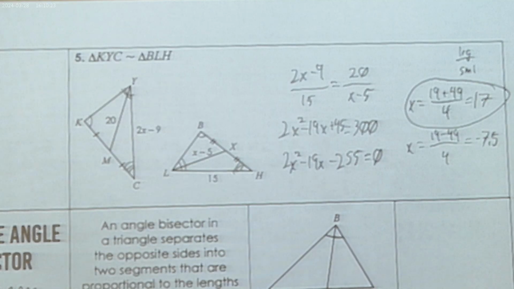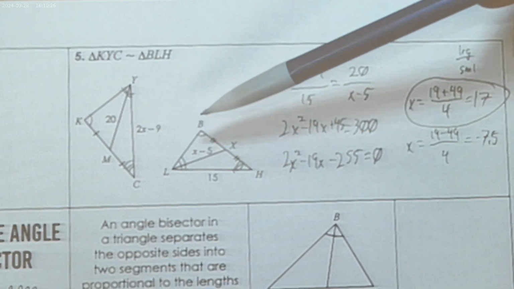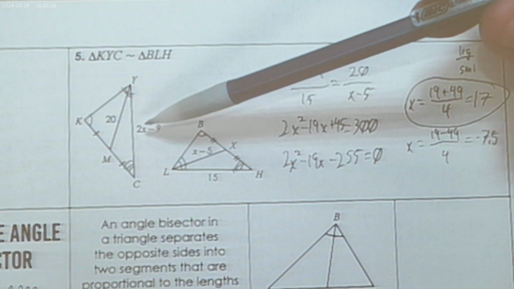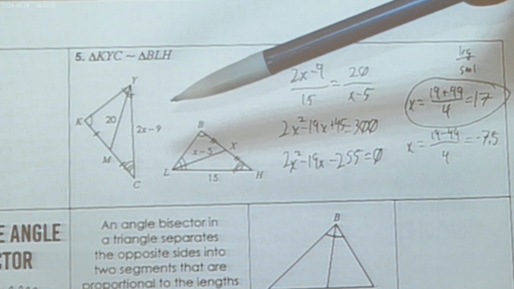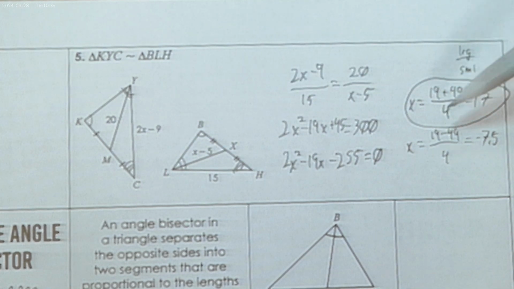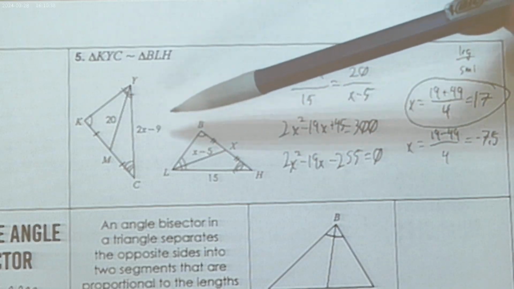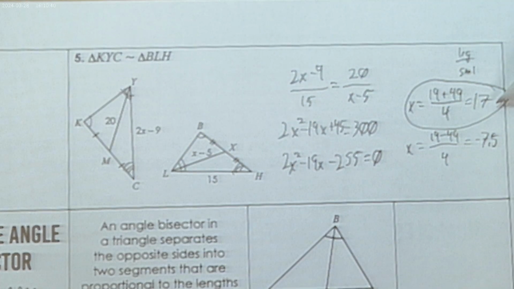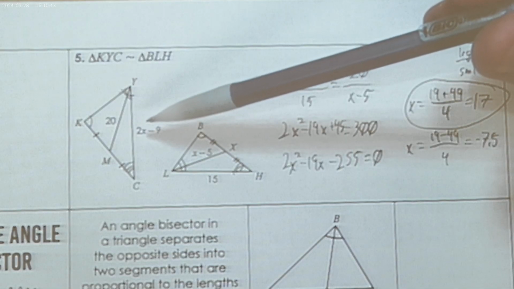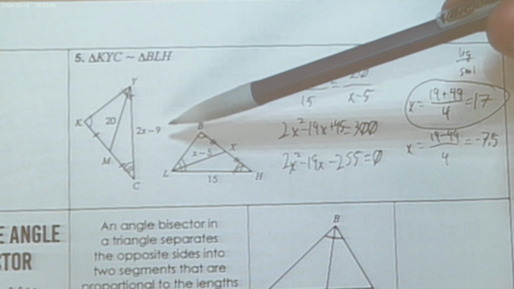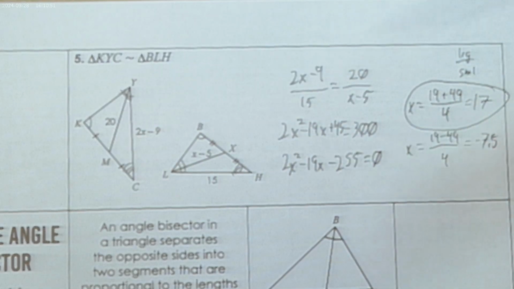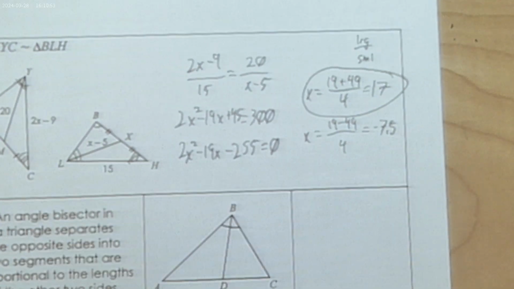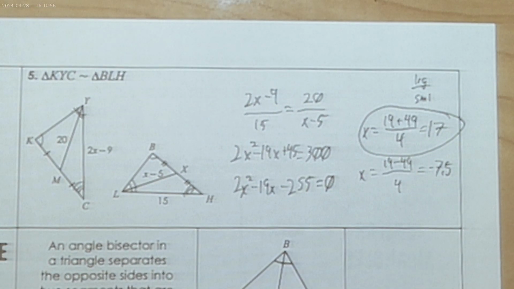Because if I put in negative 7, that gives me negative 15 minus 9. So I mean, we're not dealing with negative lengths. So if I do 17, so 34 minus 9. So again, the reality check. If I let x equal 17, 2 times x is going to be 34 minus 9, which is going to be 25. Can I believe that this length is 25? Yes, because this one is 20. And again, passing the reality smell test, I can get along with that.